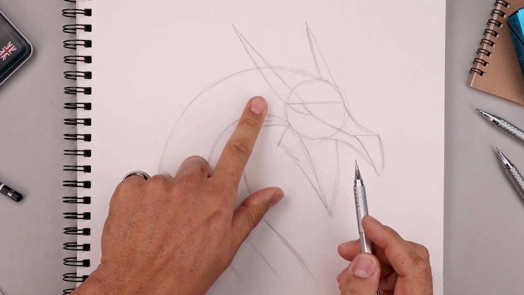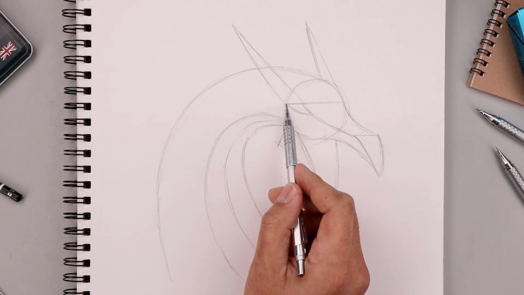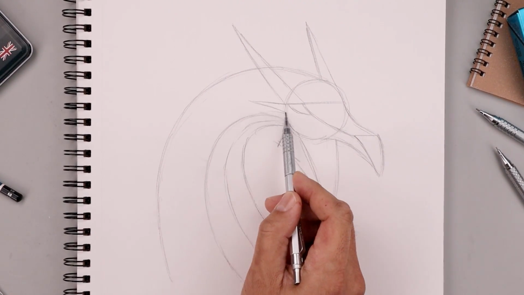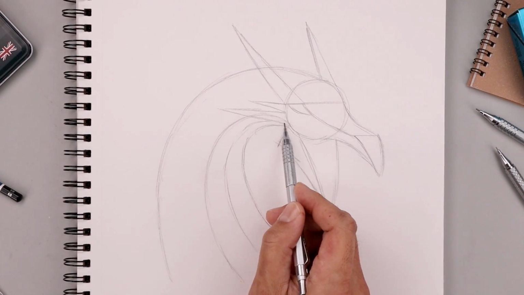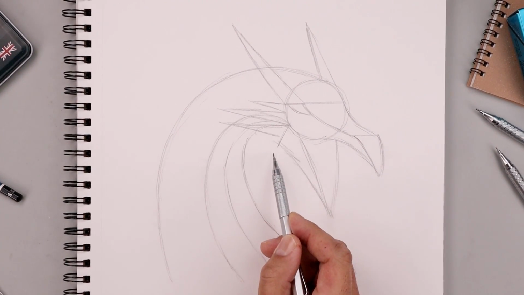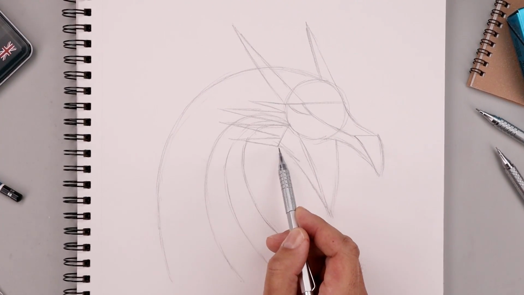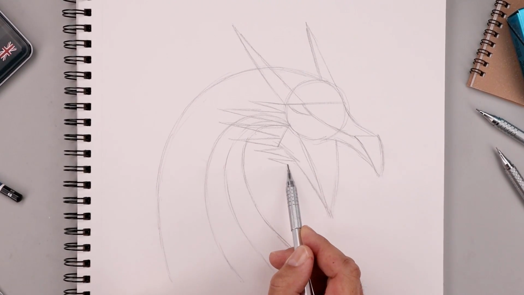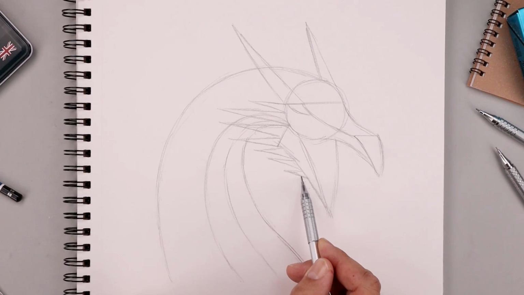Now I want to add a layer of icicles coming out from the jaw. So let's start from the eye, going across and back, pulling that in. Now I'm going to go longer as you come around the jaw, coming in, just working with that same angle, coming down towards the jaw. Now I'm going to go smaller as it comes down across the bottom edge of the mouth. Adding a few coming down.